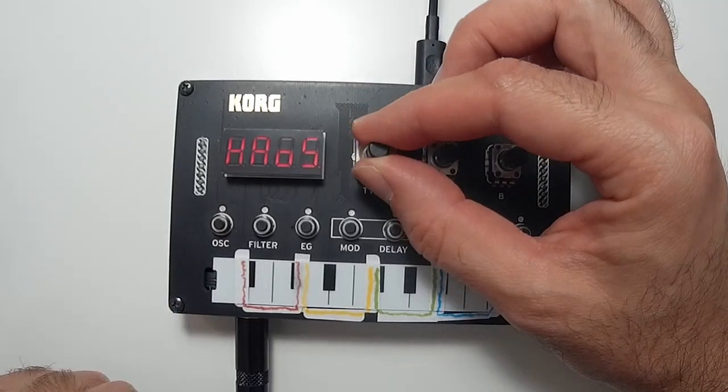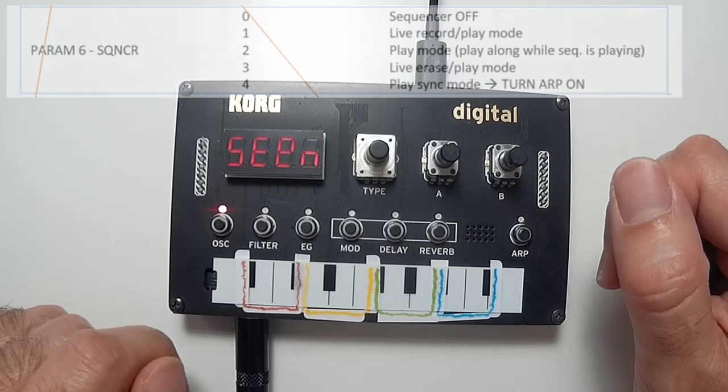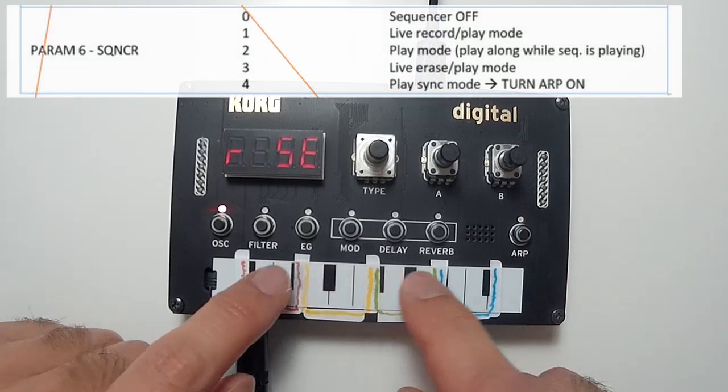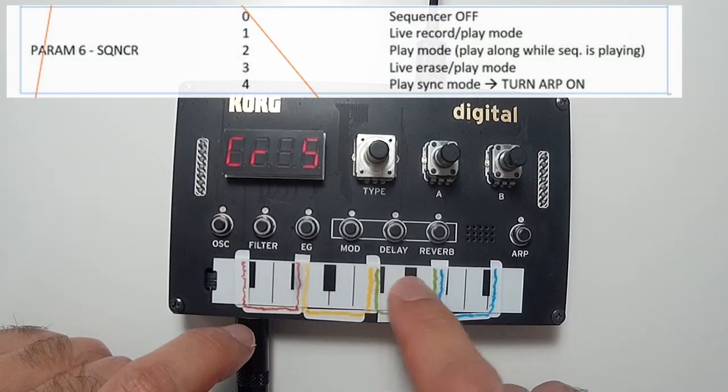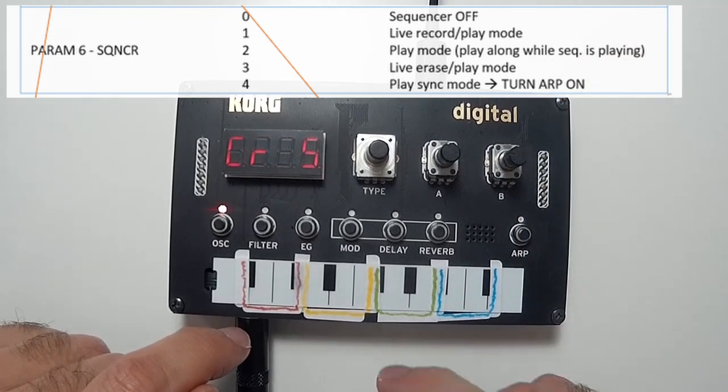This sequencer is the last parameter and it has 5 values from 0 to 4. So value 0 is off, so nothing happens. When I turn to 1, I enter the live recording mode.